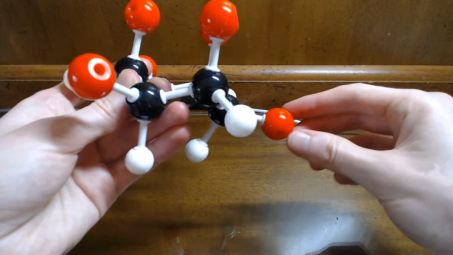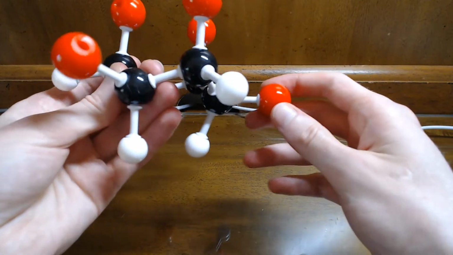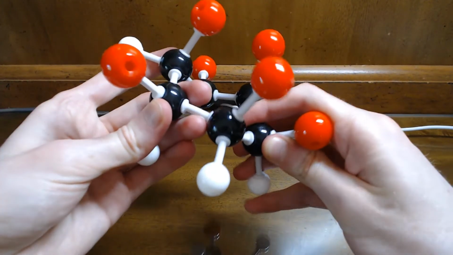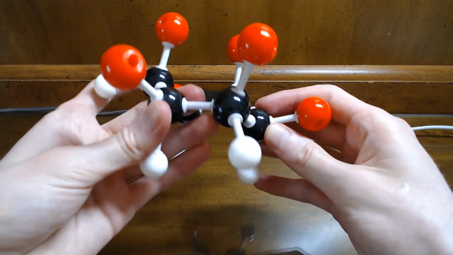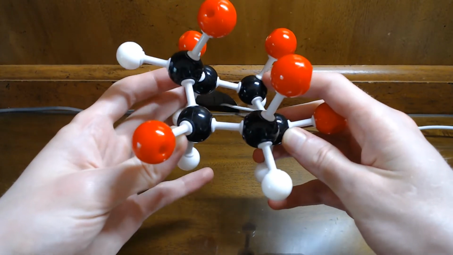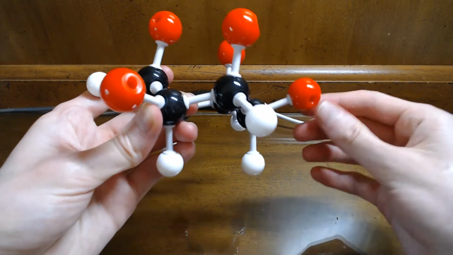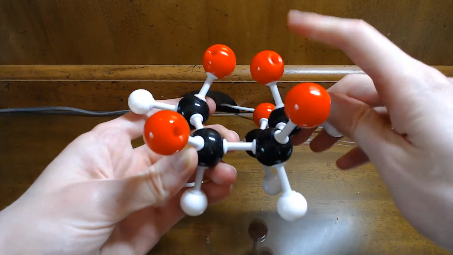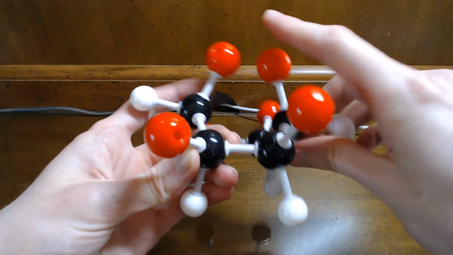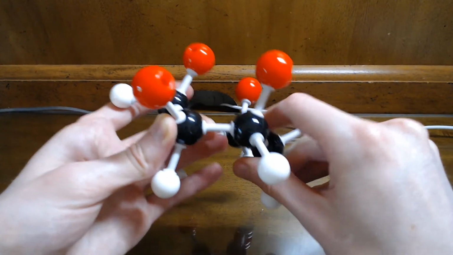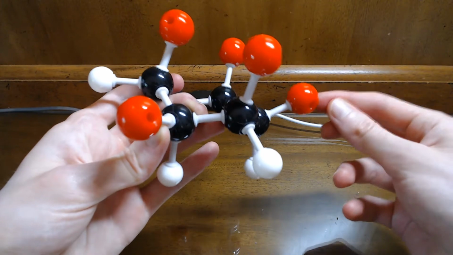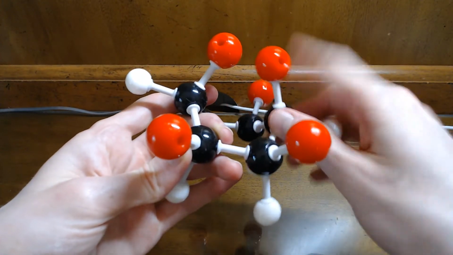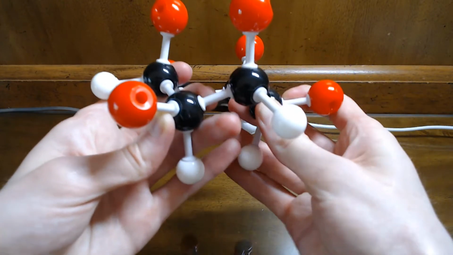So now you can see that in this chair conformation, the one we just made, this one continues facing up, because before it used to face up, and now it's still facing up. It's just equatorial instead of axial like before.